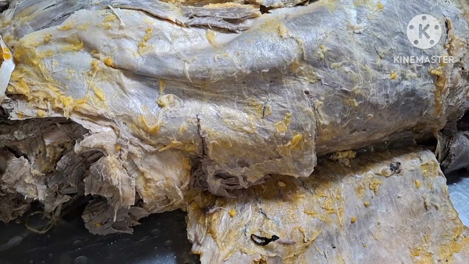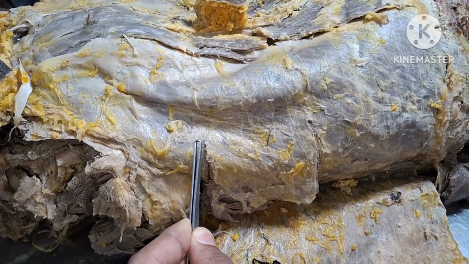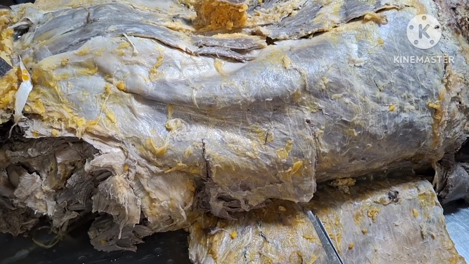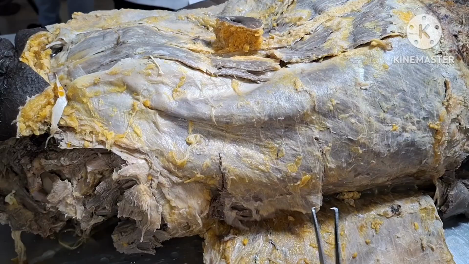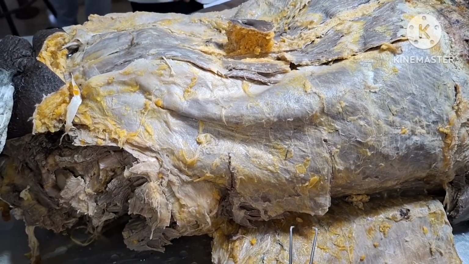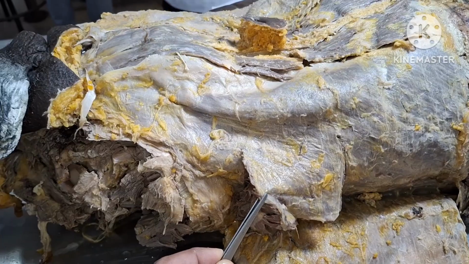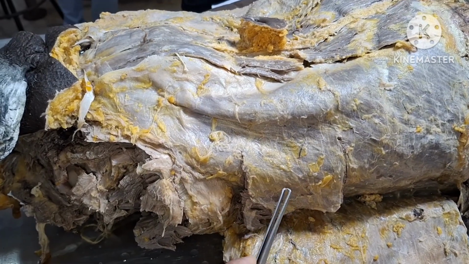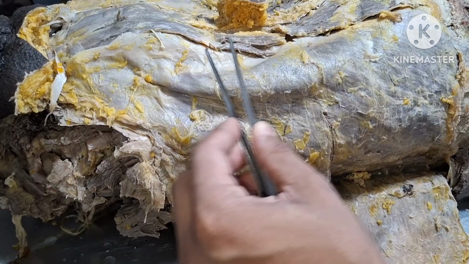We are studying about the muscles of the abdominal wall. We have made a window on the lateral side of the abdominal wall, and here we are able to see three muscles. Through the arrangement of fibers, we can differentiate between them. The uppermost layer is the external oblique muscle. The arrangement of fibers is forward, downward, and medially.